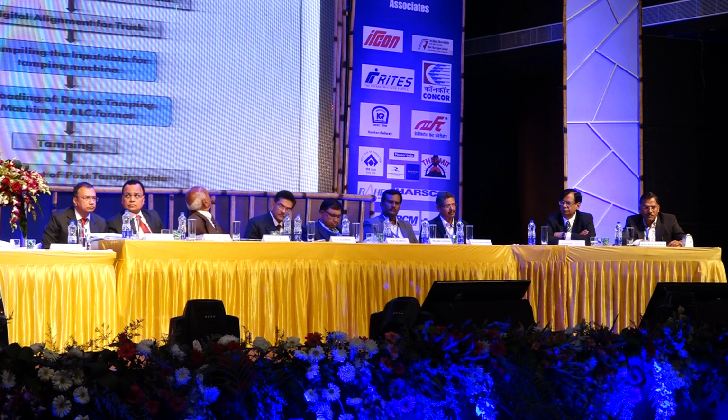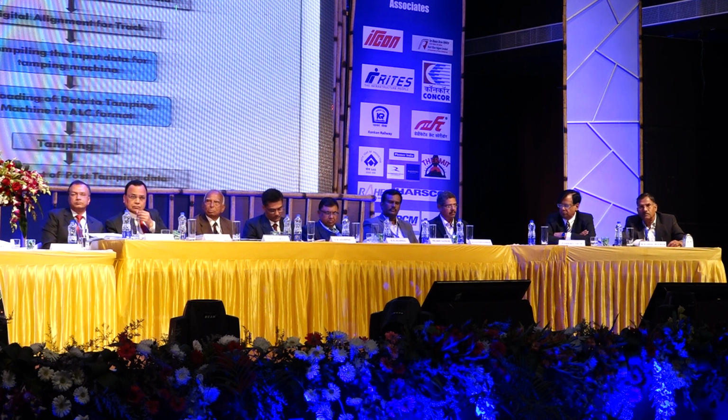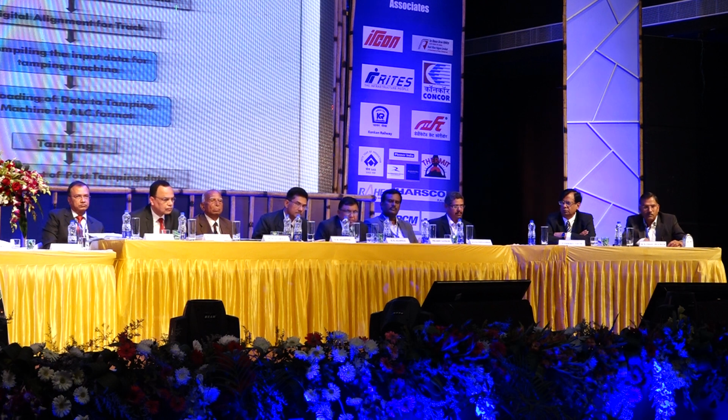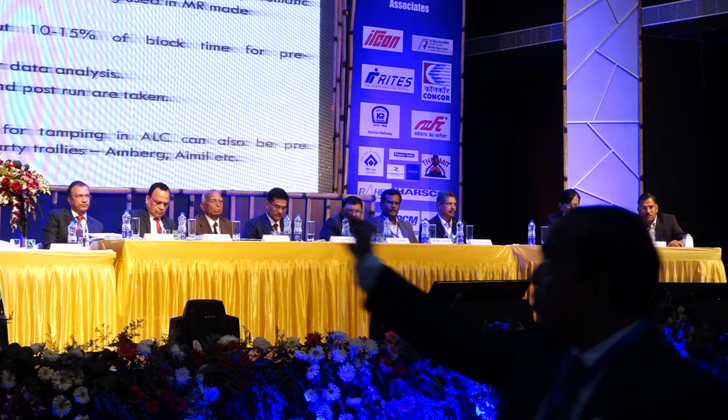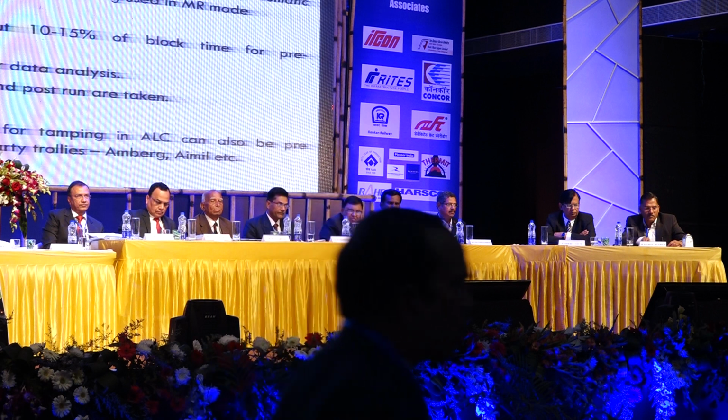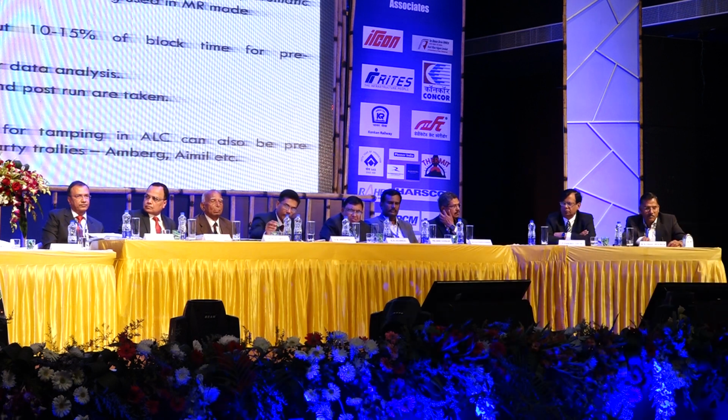All the trolleys, whether they are working on differential GPS or inertial measurement, first establish reference points, and then they do the survey. Then a digital alignment of the track is generated, and this is fed into the ALC of the machine. That should be compatible. And then we can measure the post-tamping data also to find out the efficacy of the track machine. As I've already told, 10% of block time is used for data analysis, and 25% of block time is wasted if we do the pre-run and post-run also.